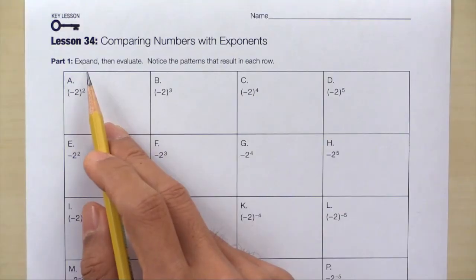Lesson 34, Comparing Numbers with Exponents. Here's part 1. Expand, then evaluate. Notice the patterns that result in each row.